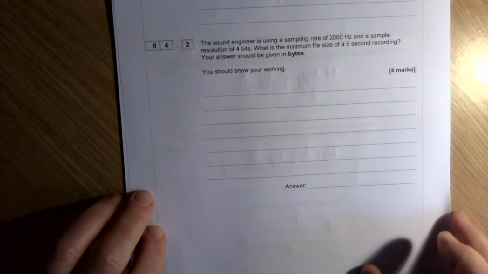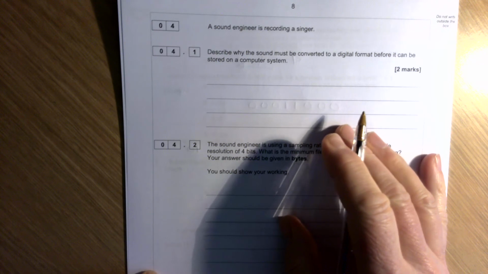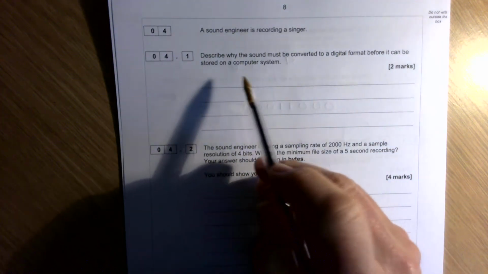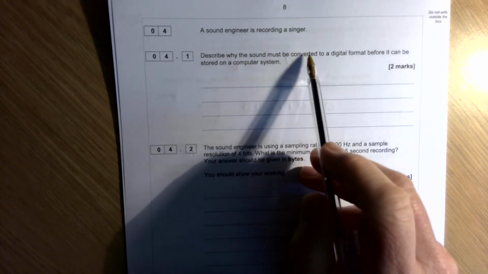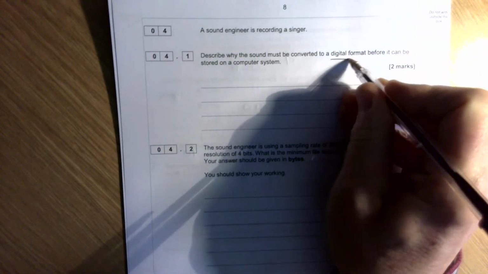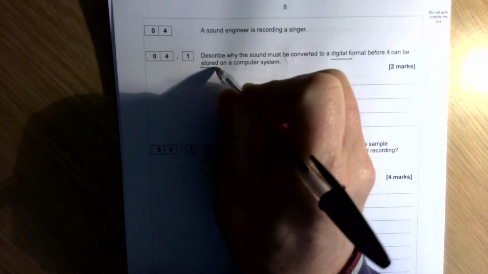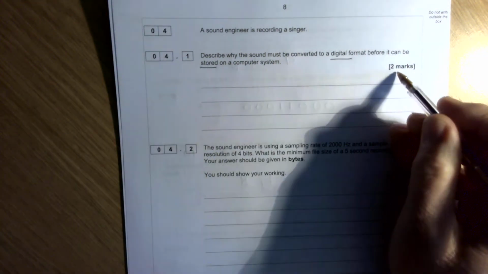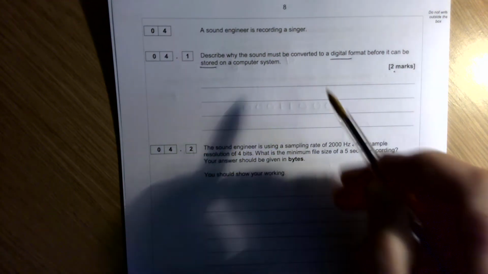Number 4. Here we go. Sound. We always love these sound calculations, don't we? Sound engineer is recording a singer. Describe why the sound must be converted to a digital form before it can be stored on a computer system. 2 marks. So clearly you're looking for 2 things about the process.